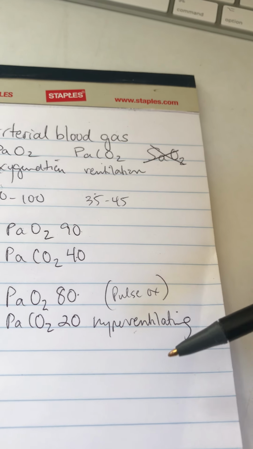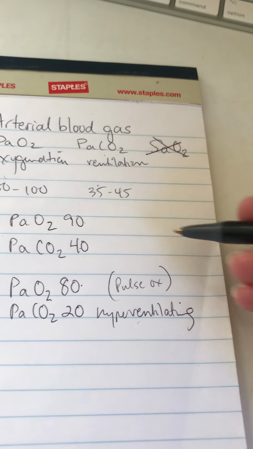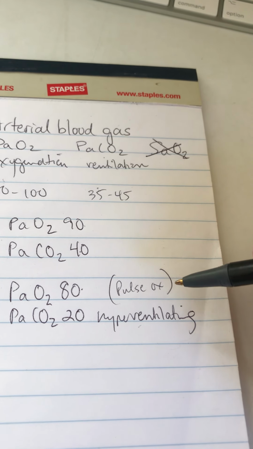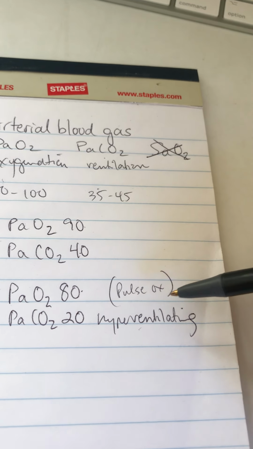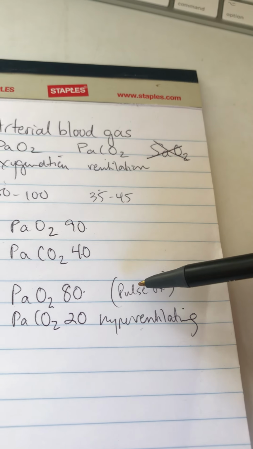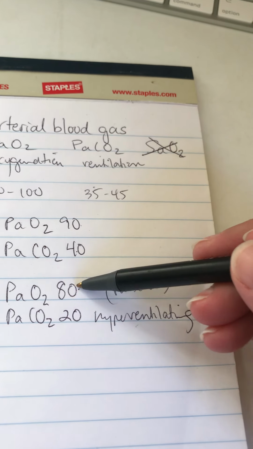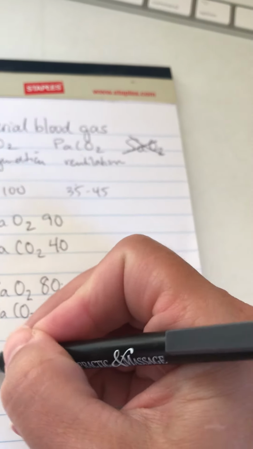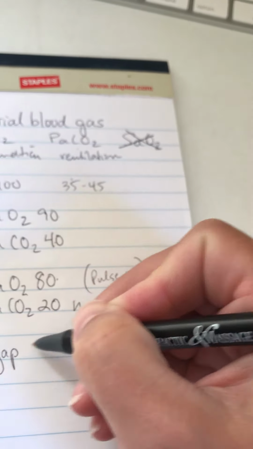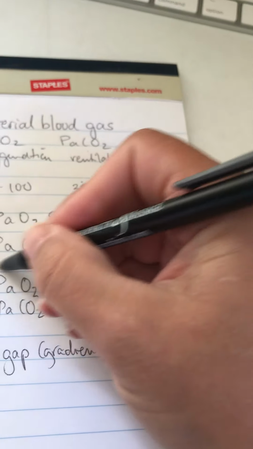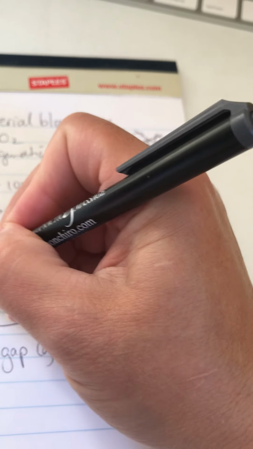Now you can do a face mask end-tidal CO2, but a lot of you guys aren't necessarily aware of doing that. If your pet is anesthetized, you can do a CO2 and see that they're hyperventilating. But anyway, how do I know that this is not appropriate? Well, that's what you use the AA gap or gradient for. That is the equation you need if this is on room air.